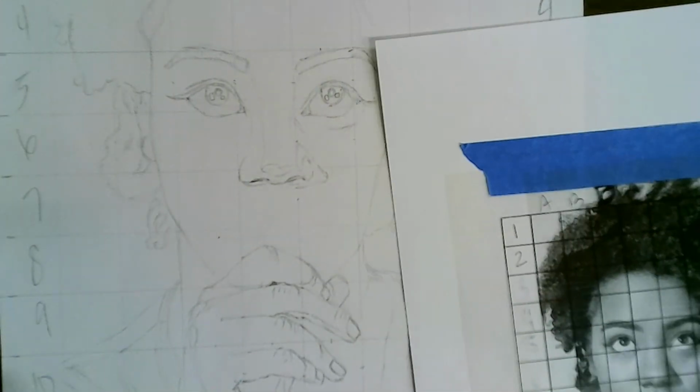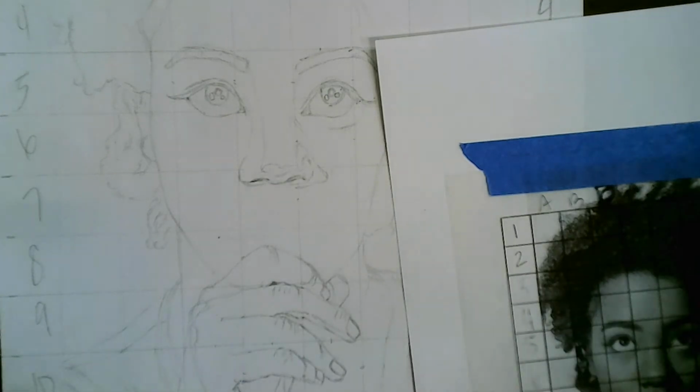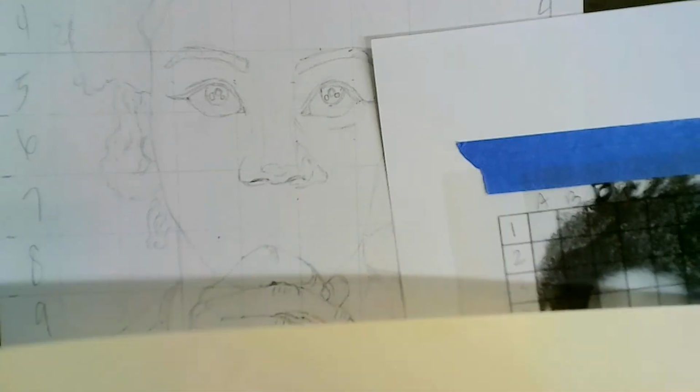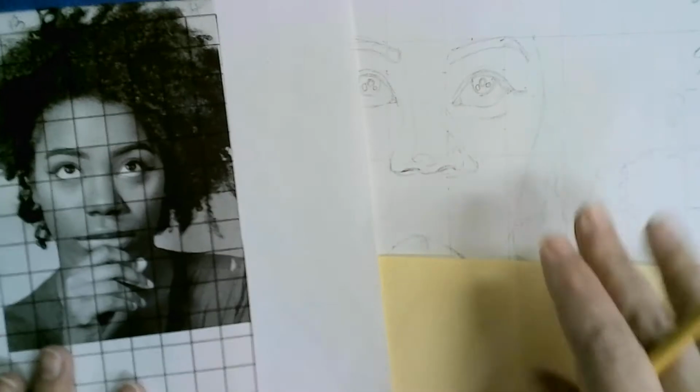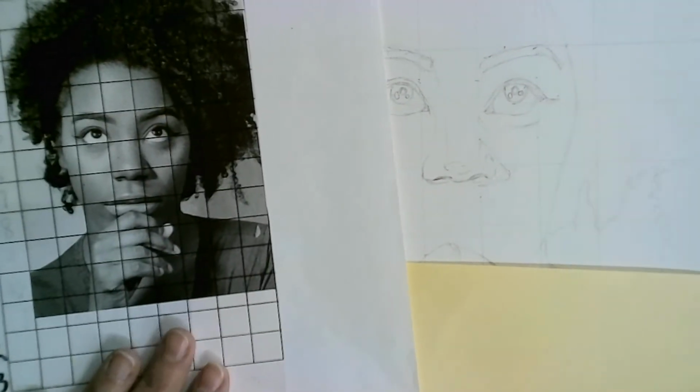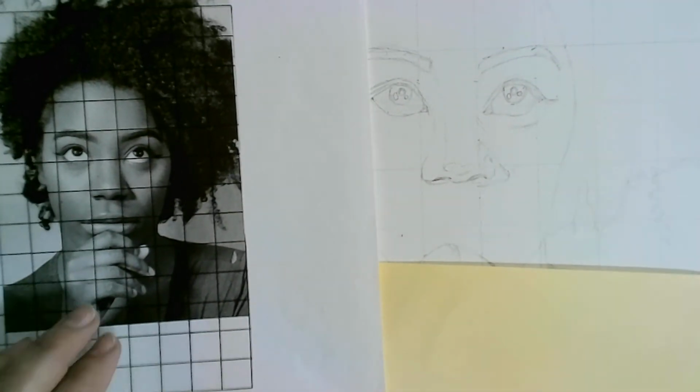Okay, so for this one, I need something to go underneath my hand. Let's do that. Okay, we are ready.